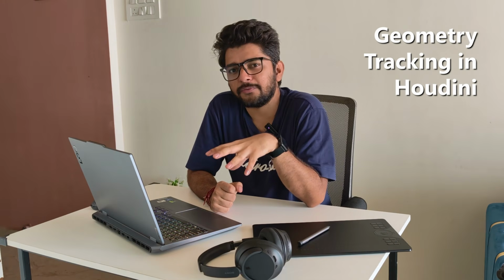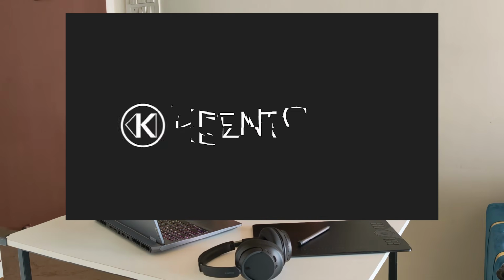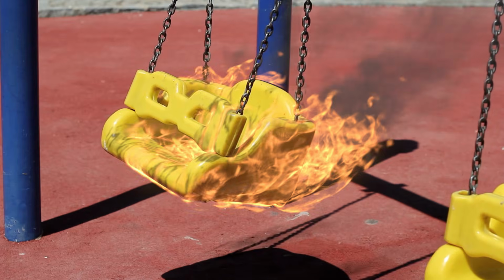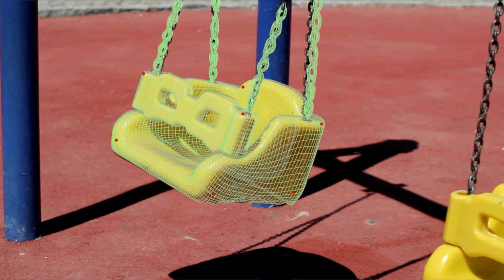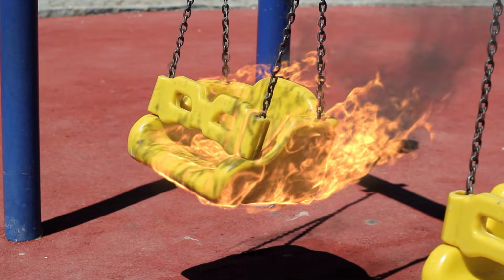Hi everyone, in this video I'll show you a very useful tool in Houdini. While working on FX, you always need a geometry track of that and you have to use some other software for that. But I found a very useful Houdini tool which we can use to track that. And I have created this FX so you can see the perfect track, right? So I was able to add fire on that footage.